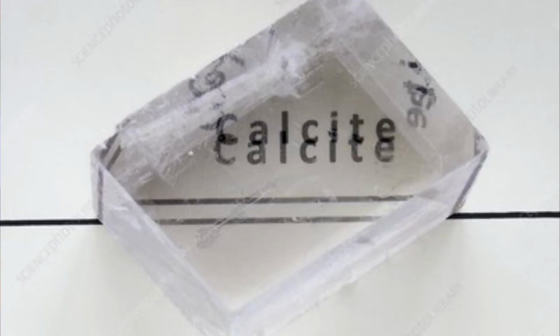Another way to tell calcite from halite is that calcite has this really cool property called double refraction. So you're going to see that if you put a piece of calcite over a line, it's going to make that line double. It's going to make it look like two, double refraction.